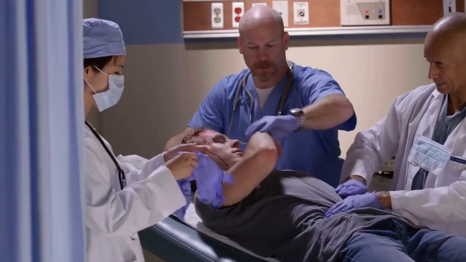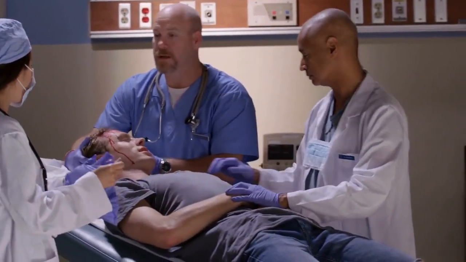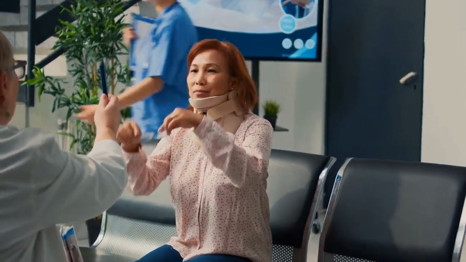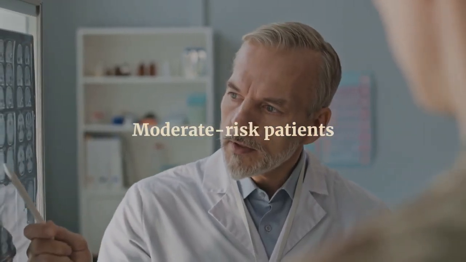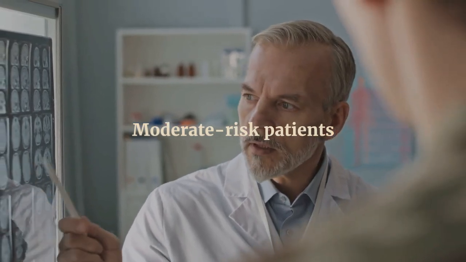The rule identifies high-risk patients with 100% sensitivity for emergent neurological intervention if any of the following are present: a Glasgow Coma Scale, GCS, score less than 15 at 2 hours post-injury, suspected open or depressed skull fracture, signs of basal skull fracture such as raccoon eyes or battle sign, more than one episode of emesis, or age 64 years or older.